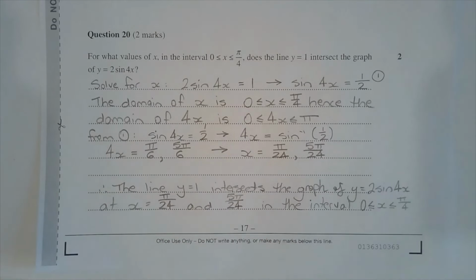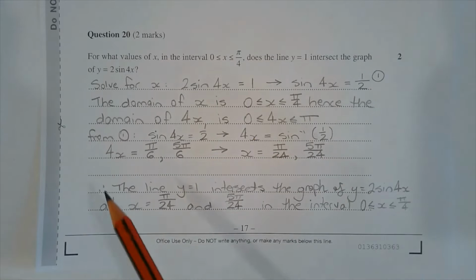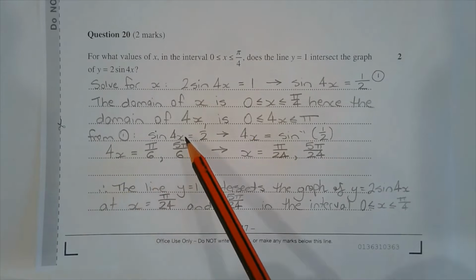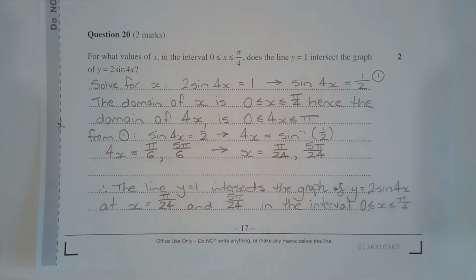Taking the inverse sine of both sides, we have 4x is equal to inverse sine of half. Hence, 4x is equal to pi over 6 or 5 pi over 6, since this solution lies in this domain. Making x the subject of the formula by dividing both sides by 4, we have x is equal to pi over 24 or 5 pi over 24.